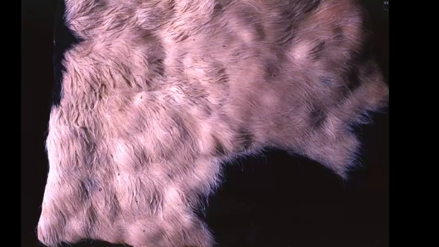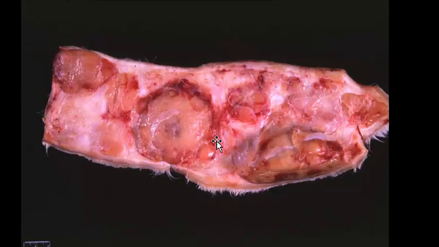This is the one where you get one within a herd, and it's not associated with viral infection by bovine retrovirus. And just a cut section. This particular case was a B-cell lymphoma in cattle.